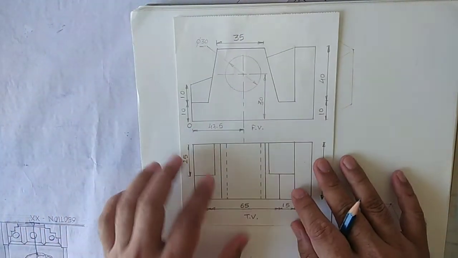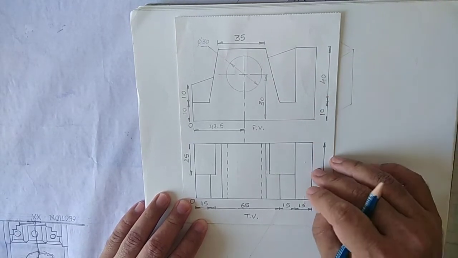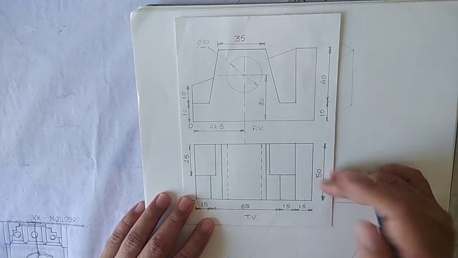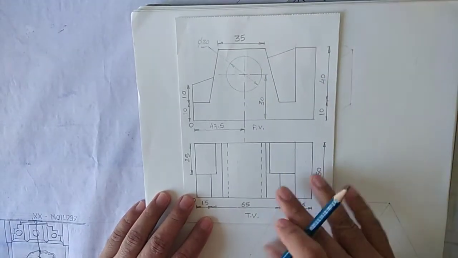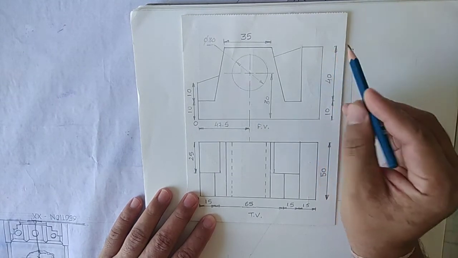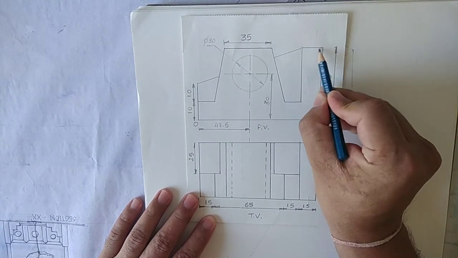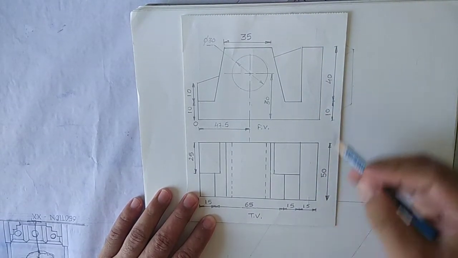Now first we will read the given two views. So see class, here start from this side. Okay. So now class, in front view this dimension is equal to what? 15.